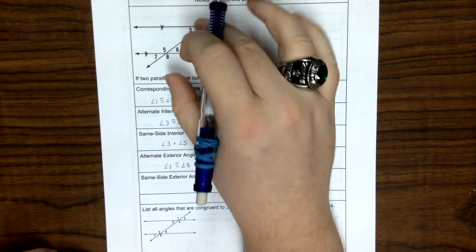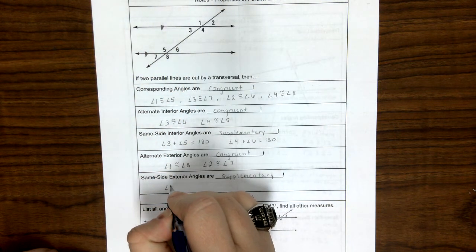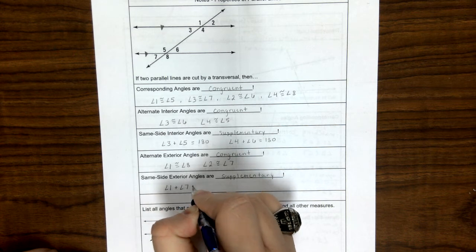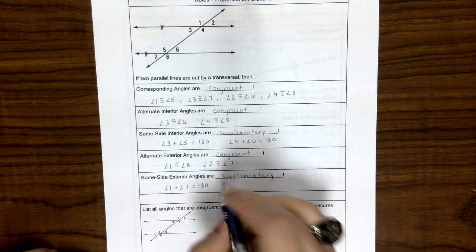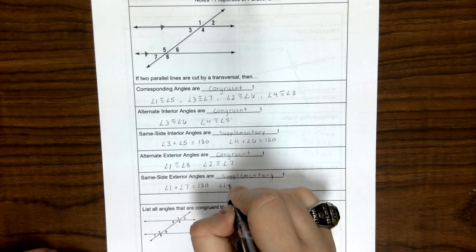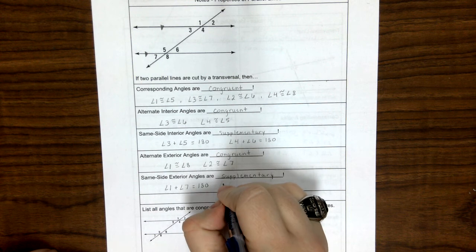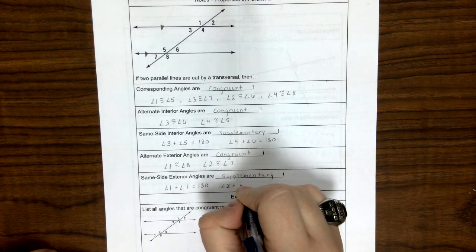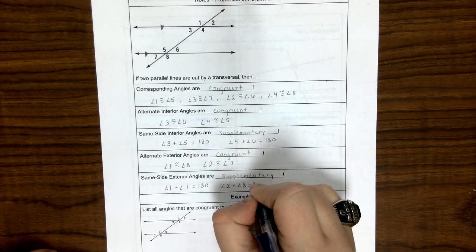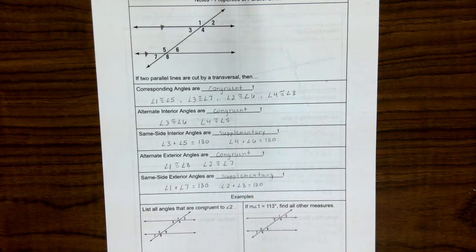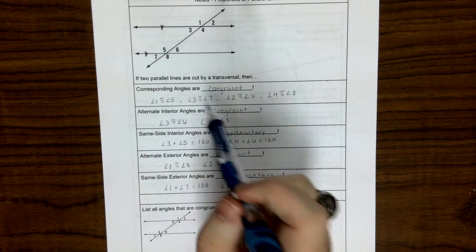So we're still outside, but now we will be on the same side. So this would be angle 1 plus angle 7 equals 180. And then angle 1, or not 1, I just used it. Angle 2 plus angle 8 equals 180. Now, I want to take a moment here and mention that these are not the only theorems, the 5 theorems.